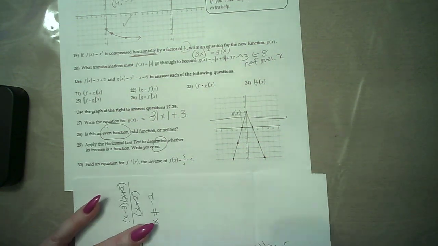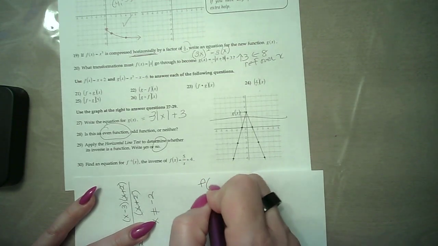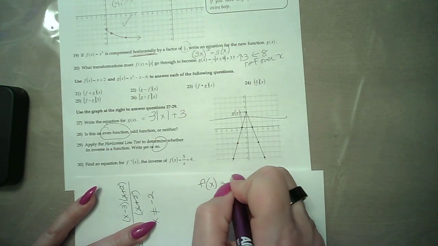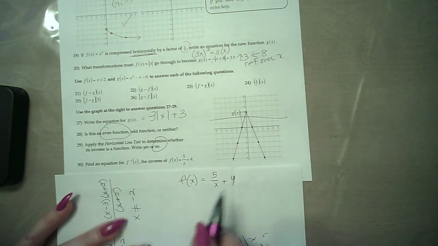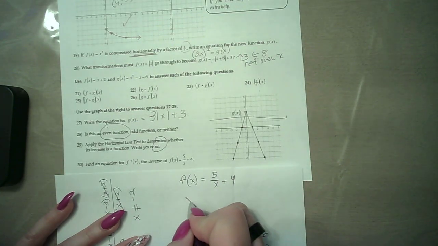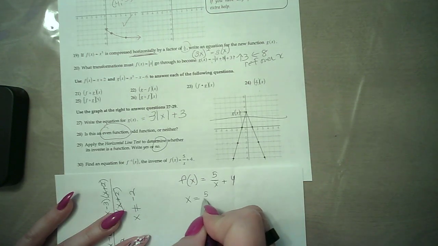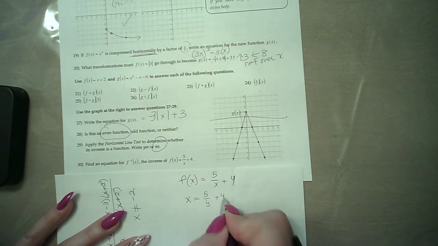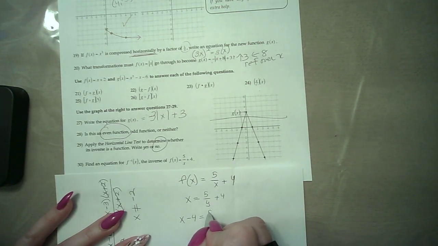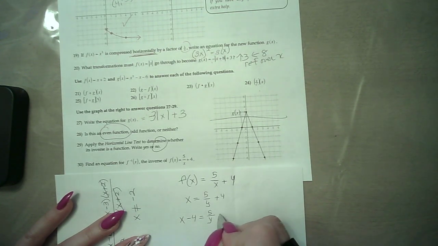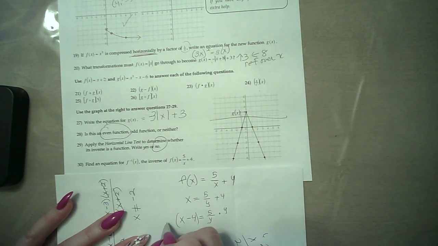And they want us to write an inverse for that. Let's do that real quick, and then we'll be done with chapter 1, I think. So to do inverse, remember we switch x and y and solve for y. So 5 over x plus 4. Looks like a y. Okay, switch x and y. So I have x equals 5 over y plus 4. Let's bring the 4 to that side. x minus 4 equals 5 over y.